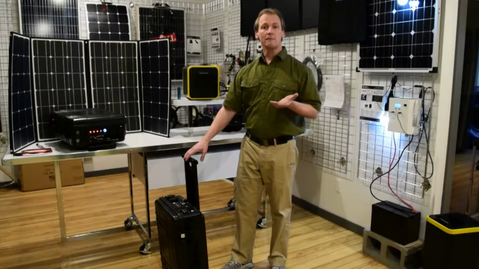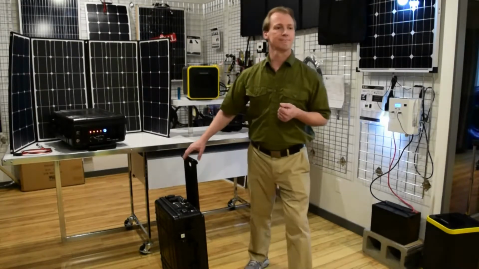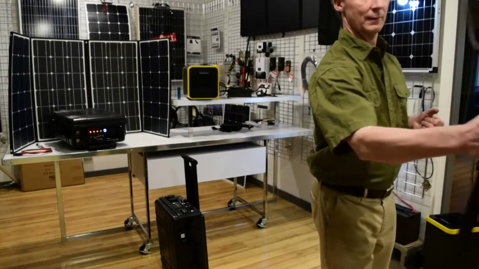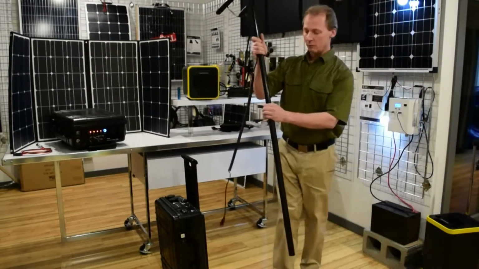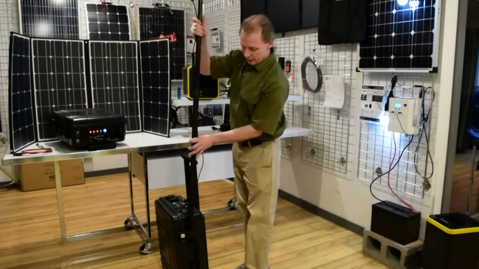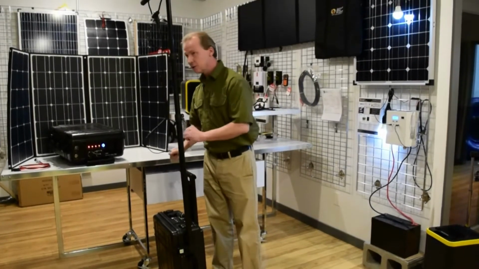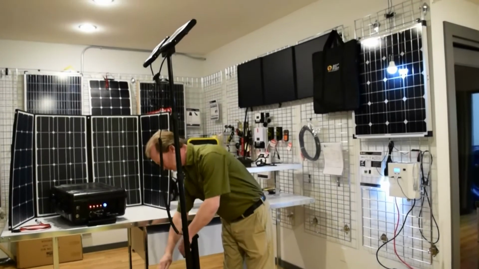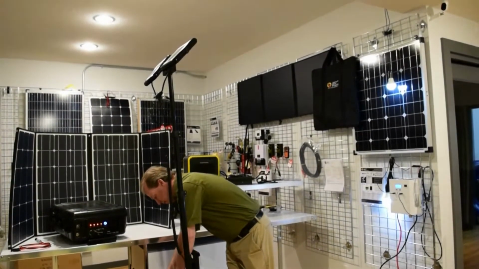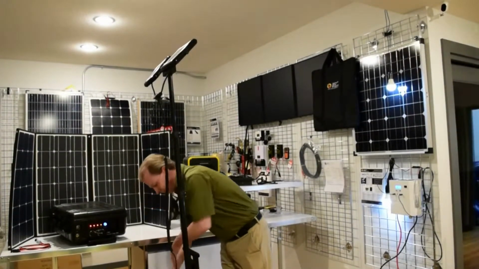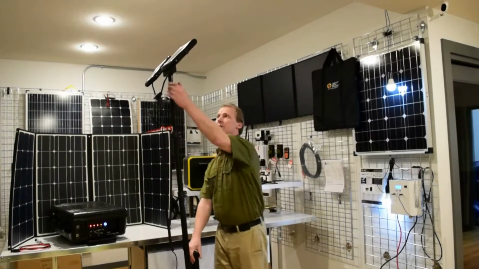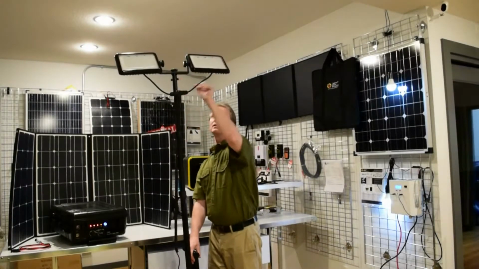Another optional item for these systems is actually a LED light stand with floodlights. So earlier, while we were filming these videos, we were actually using this one in the back as a light source for our systems here. So I'll just plug this in. And so you can see the LED lights here.